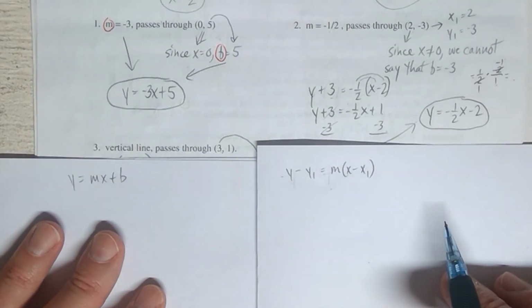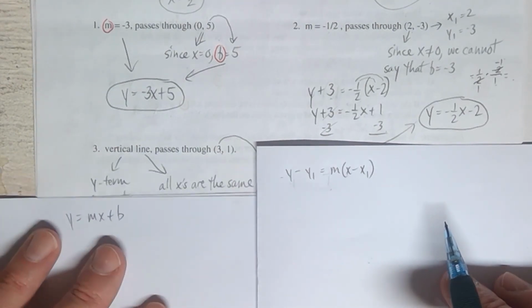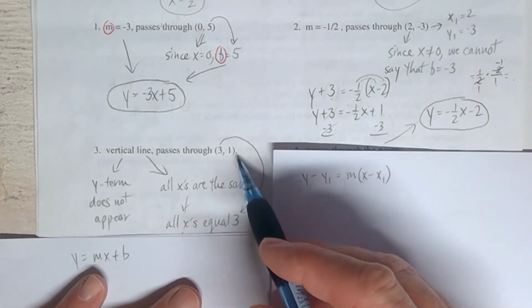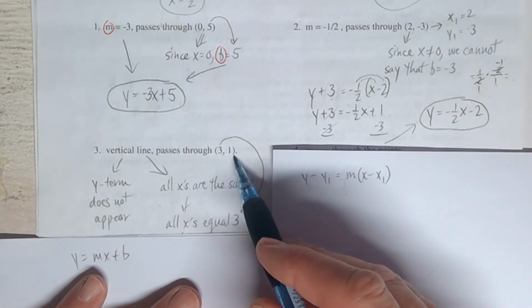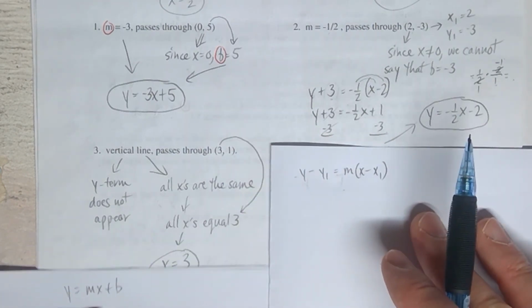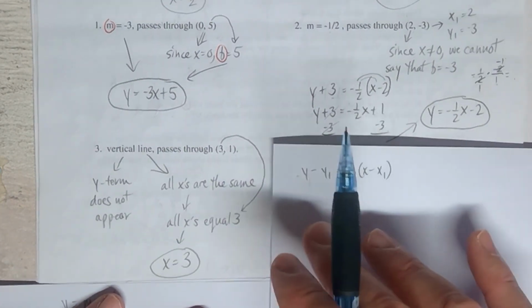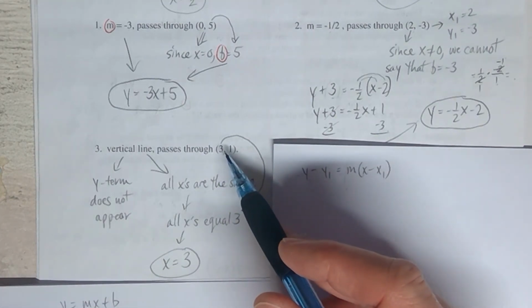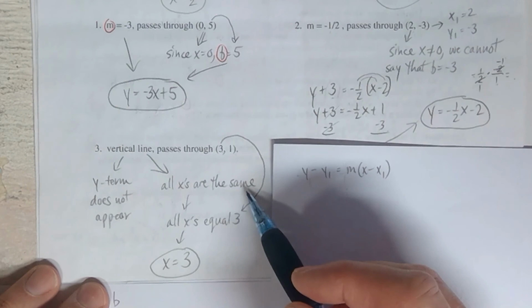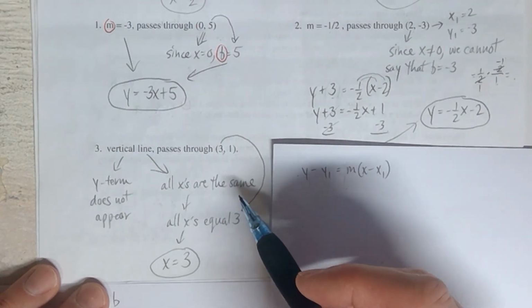Problem number 3. Oh, it's a vertical line. That means that the y is missing, and all the x's are the same. So you take the one point that they gave you, the x is equal to 3 in that particular point, and so that must mean that all the x's are equal to 3, okay, because of the fact that one of the x's is equal to 3 and all the x's are the same, so the x can't be equal to anything else, right?